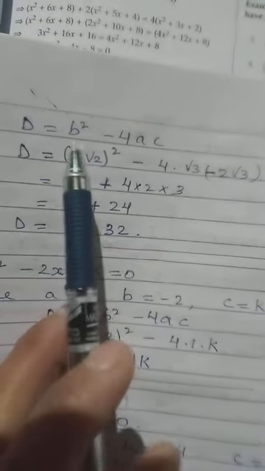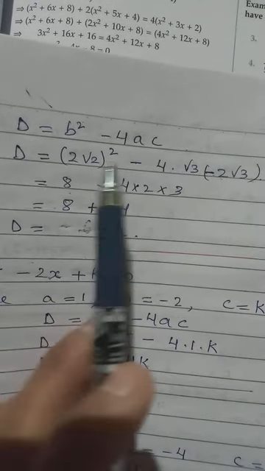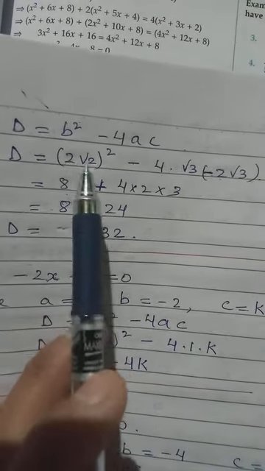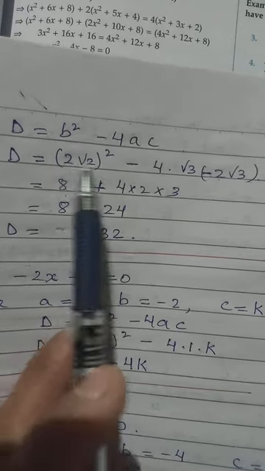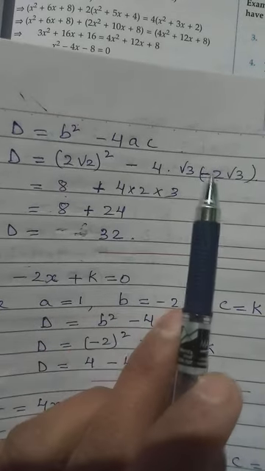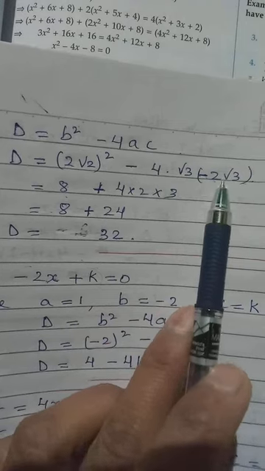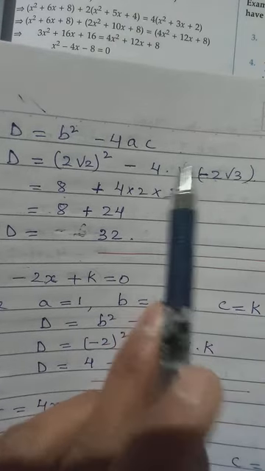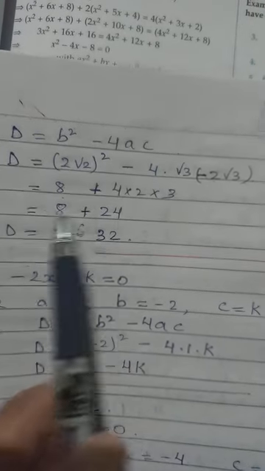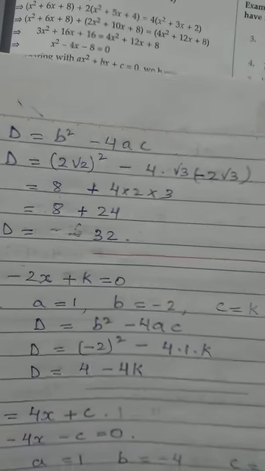Okay. So here we have 2 root 2 into 2 root 2. 2 into 2, 4. Root 2 into root 2, 2. 4 into 2, 8. Minus into minus plus. 4 into 2, 8. Root 3 into root 3, 3. 8 into 3, 24. 24 plus 8, we have 32.